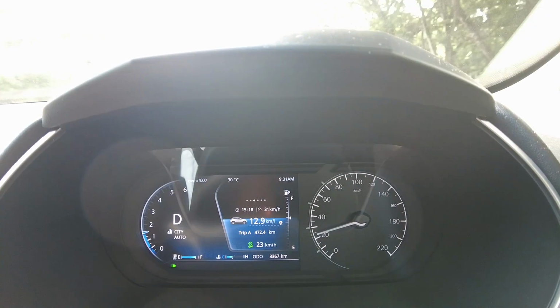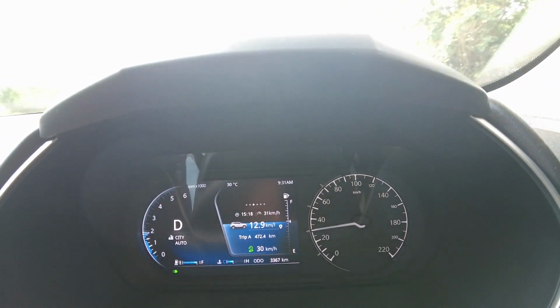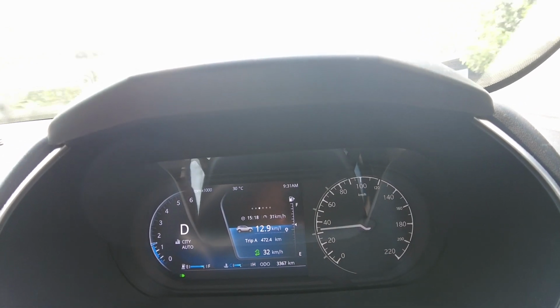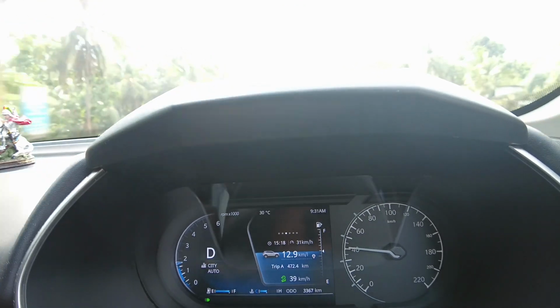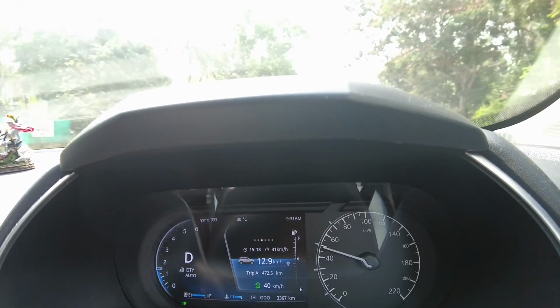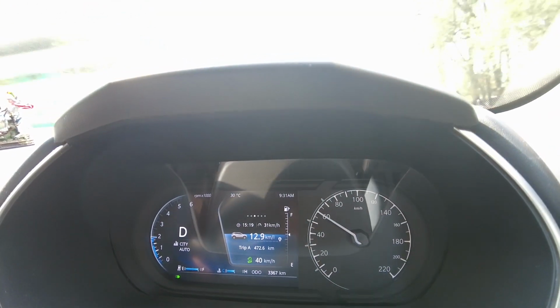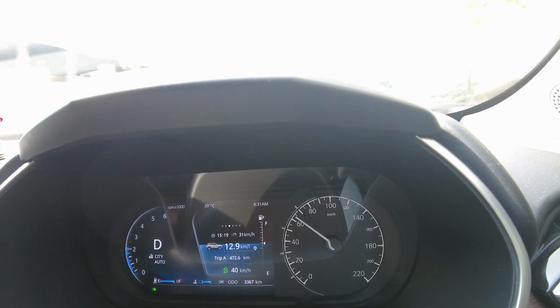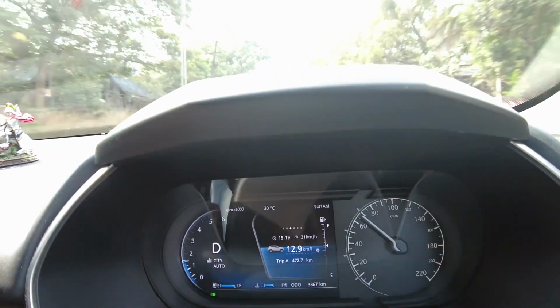Once the speed exceeds 40 km per hour, the hill descent control goes into standby mode, and you can see the hill descent control is activated, and now it's exceeded 40, it's gone into standby mode. And when it crosses 60 km per hour, the hill descent control gets disengaged. Yes, now it's disengaged.